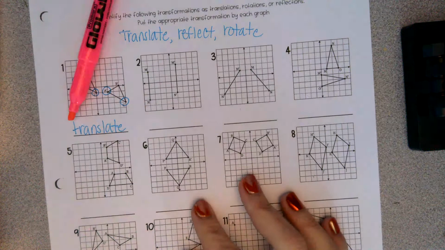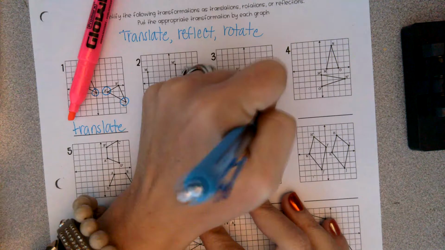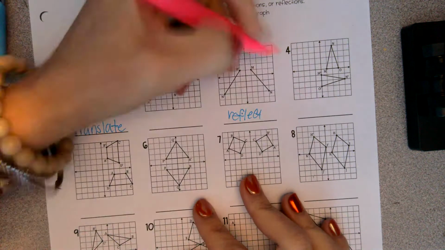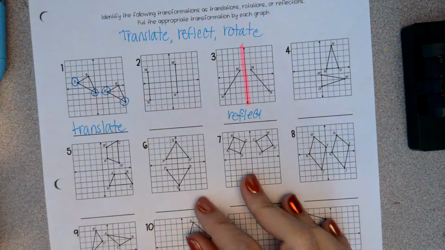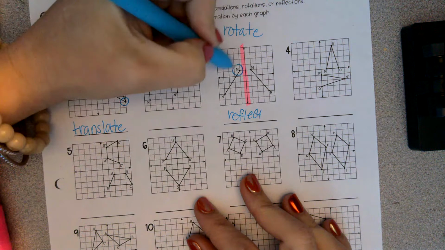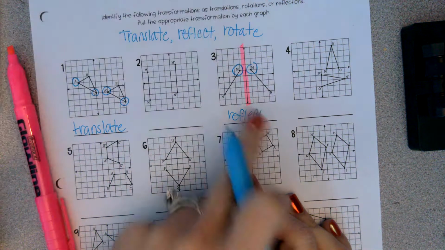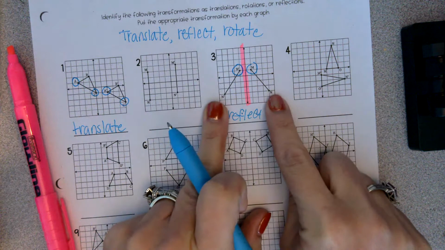So number 3 is a reflection. So this is another freebie. You're going to get one more. This is your last one. And it reflected over this y-axis. And what I mean by that is, if you look, this M and M are both closest to this line, and the ends are on the outside.